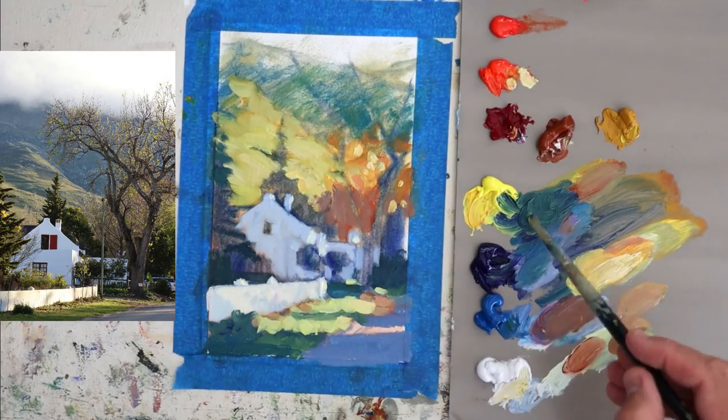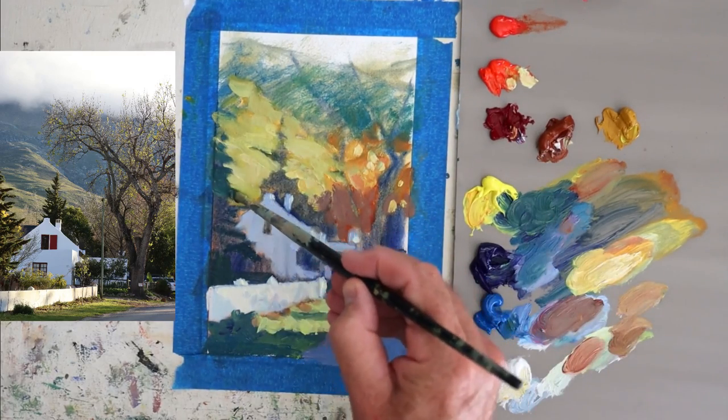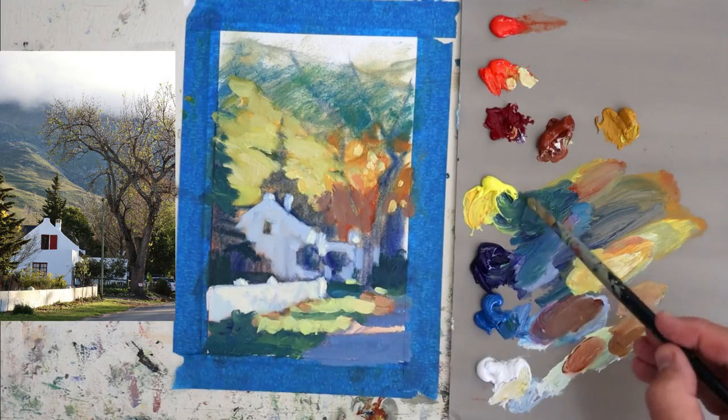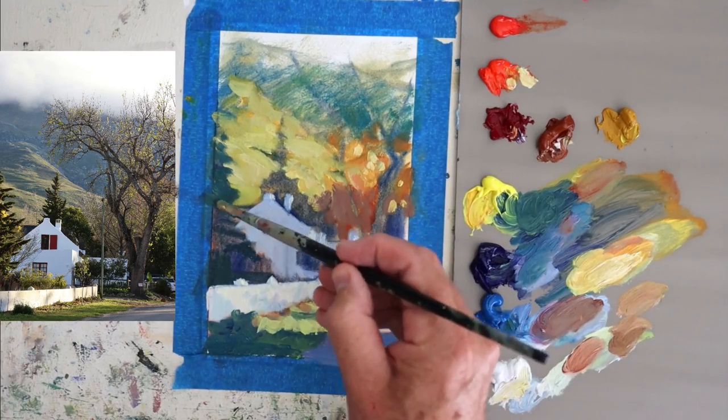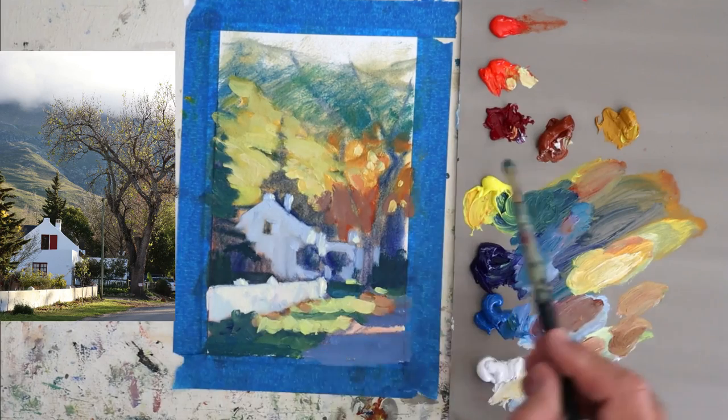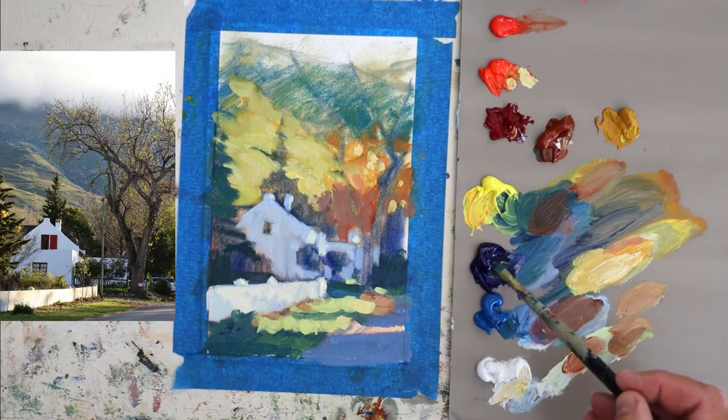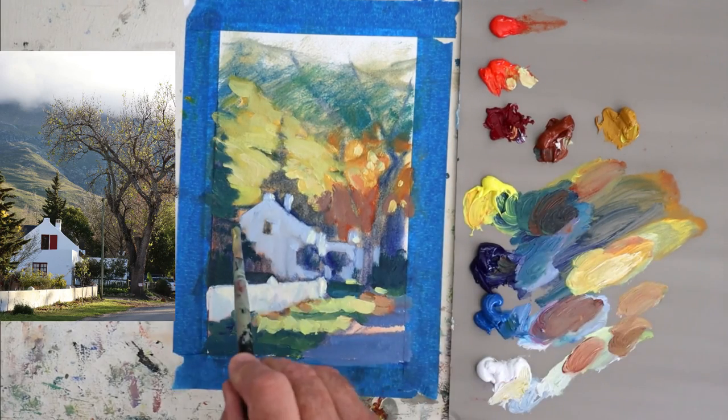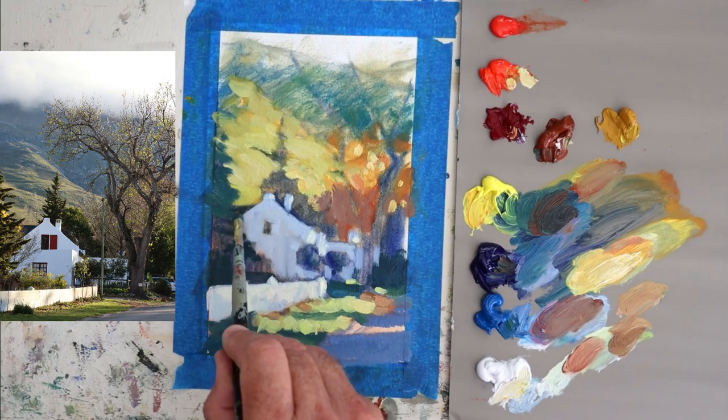Just getting a stronger dark, that suggestion of roof at the back and these darks over here. So I brought in some burnt sienna with ultramarine to get that strong dark.